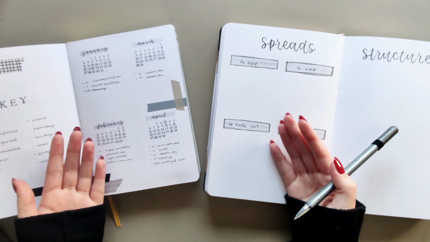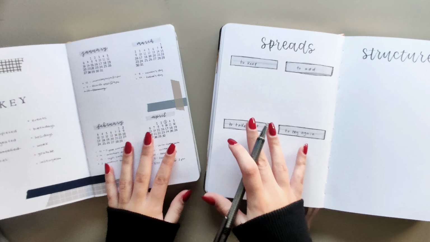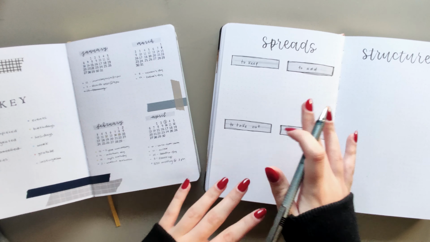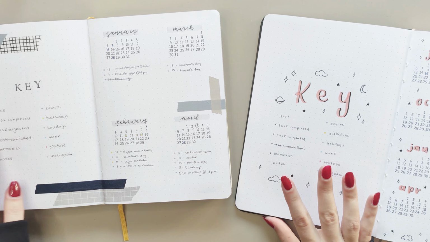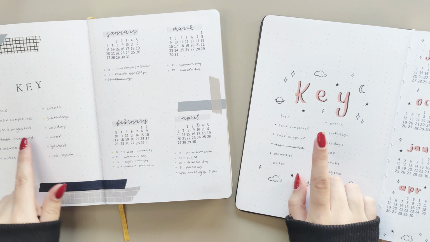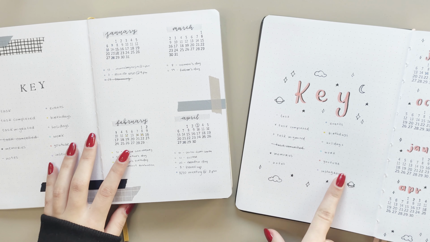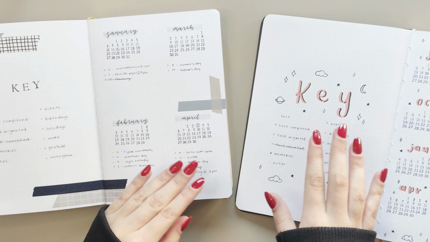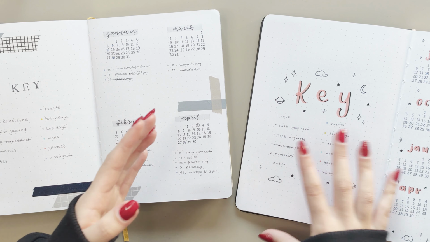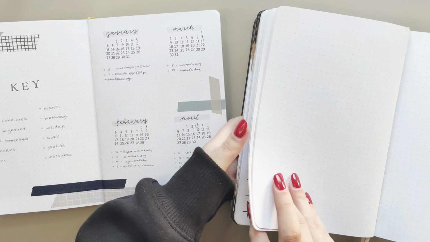So now the only thing that is left for me to do is to flip through my journal, see the pages that I did, and decide which ones I want to keep, to add and to take out. On these 2 bullet journals I have my key, and I like to have a key just because sometimes I get confused with the color code, so I like to have it in my new bullet journal. It already has a page for the key, so I'm going to keep it, but it's not something that I'm going to have to do a page for.